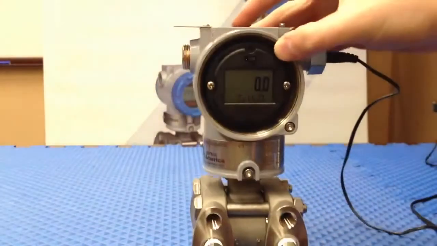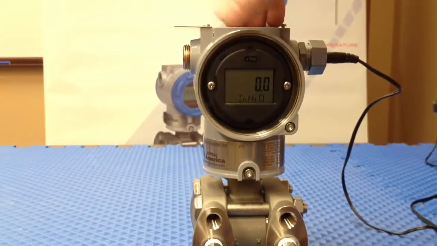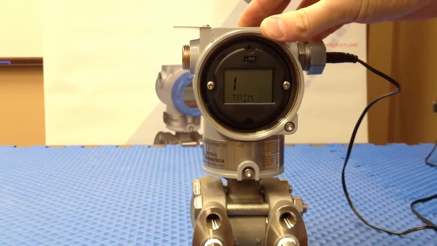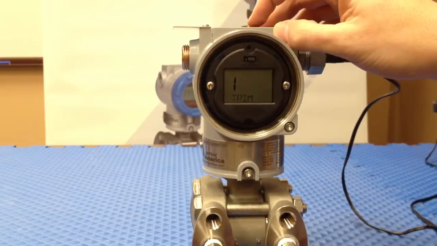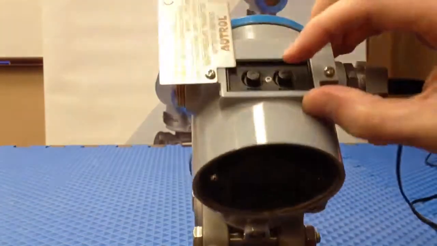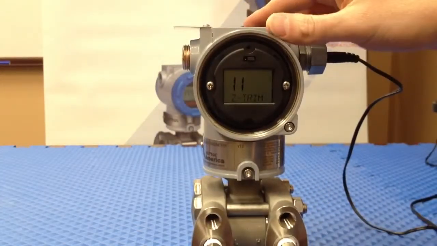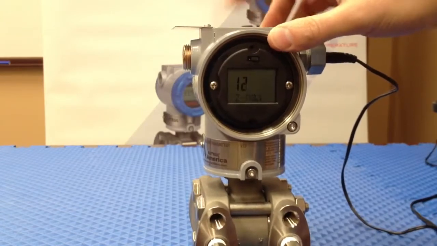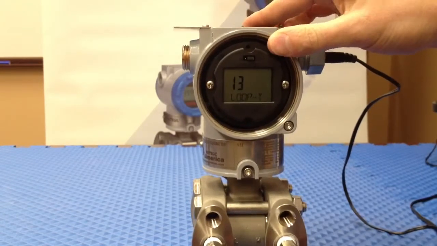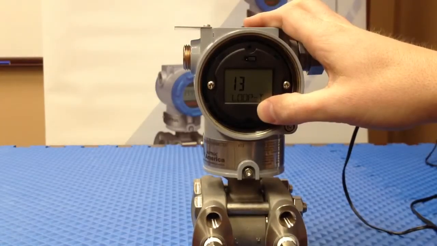To access the menus, we will push and hold both of them, wait for the change to say menu, and then let go. To access this function that we're looking for, which is a loop test, we'll be at 1 trim. We'll push the right button to get to 1, 1. Push the left button to get to 0 adjust. One more time, and this will be our loop test function.